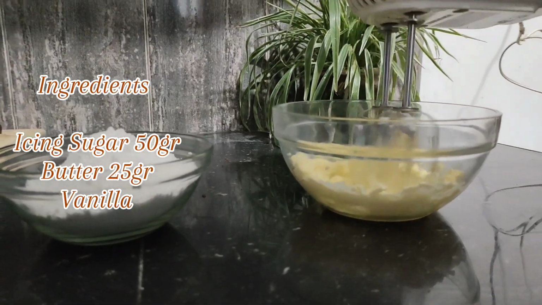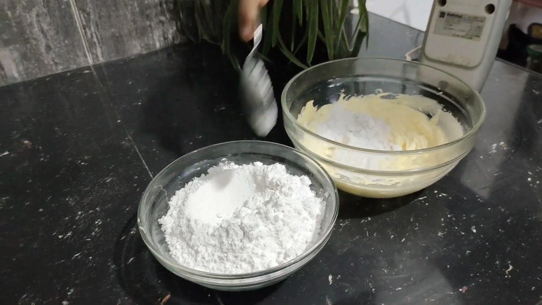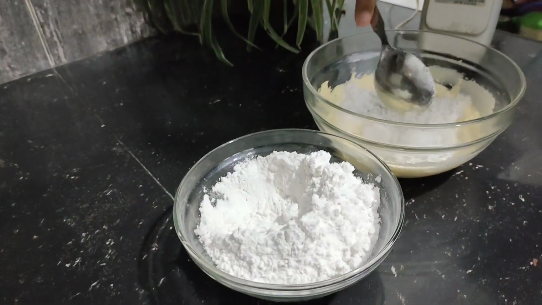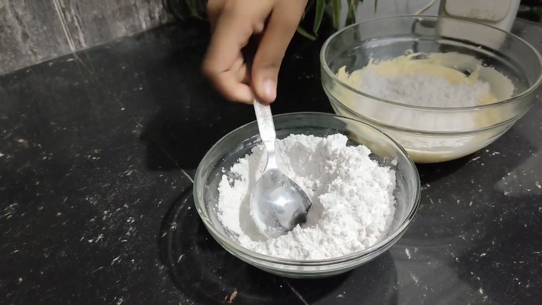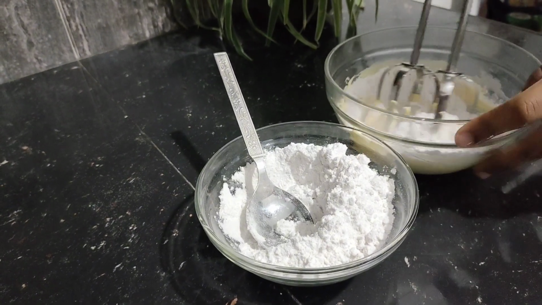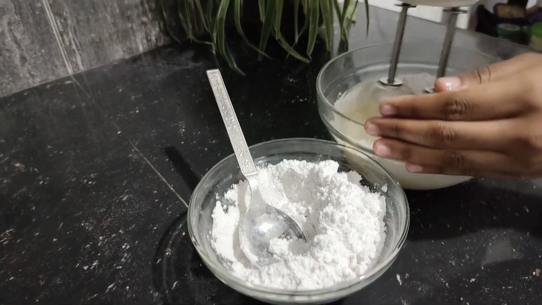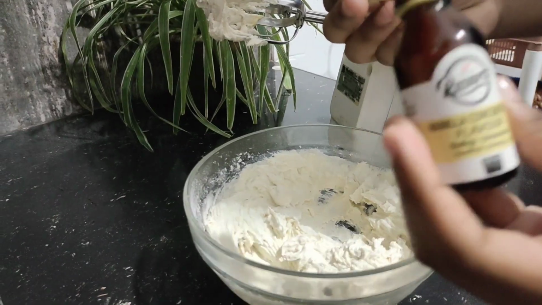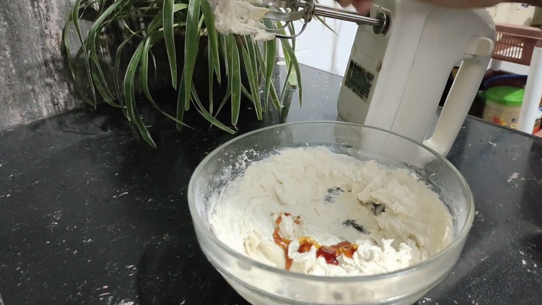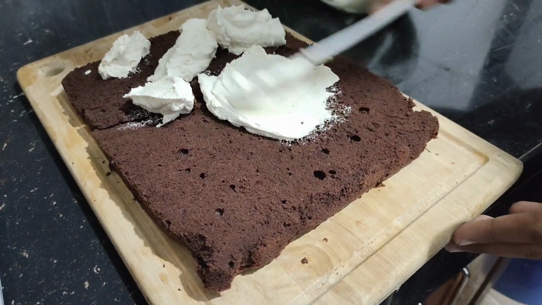Beat the butter until you get a creamy texture. Next, add icing sugar little by little and beat well. Then add vanilla extract and mix. Apply the icing evenly.